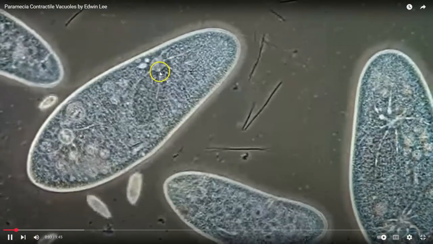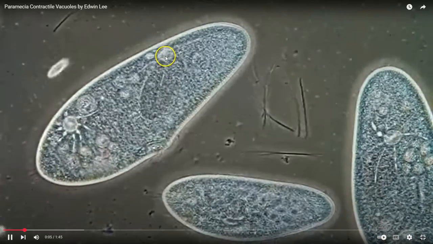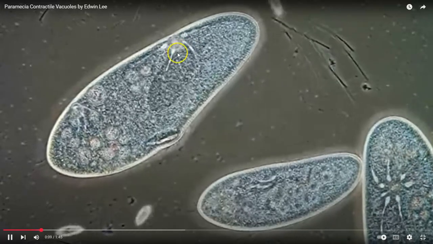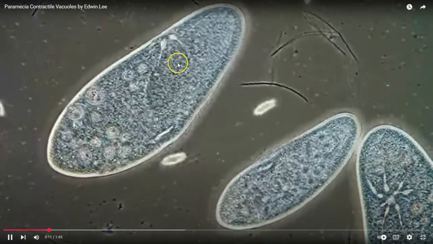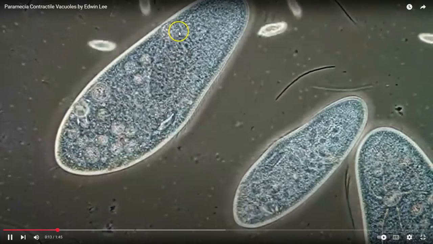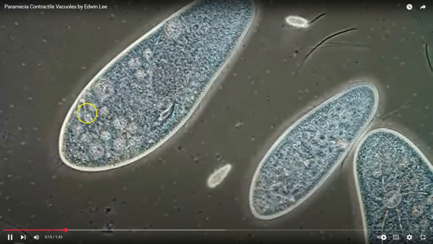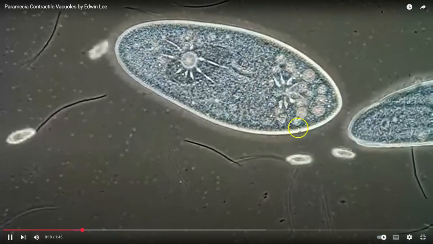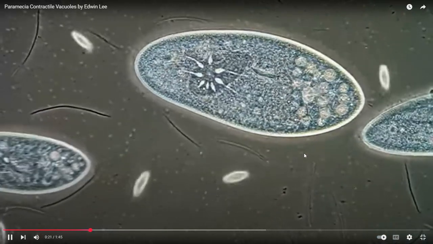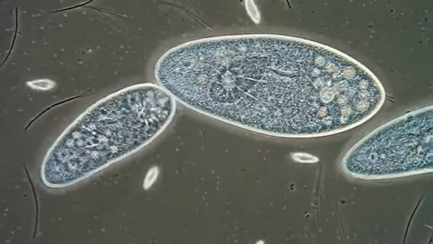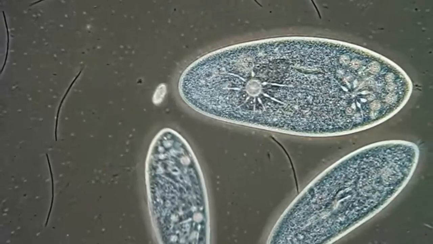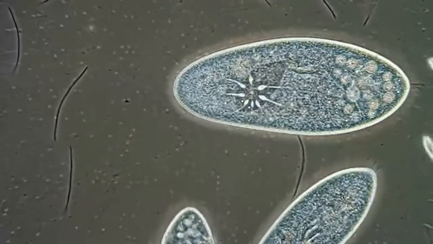So here we can see it filling with water and expressing it. Here it is. And once it squeezes, it empties that water out. So again, it accumulates all of that excess water and then pushes it out. That is a contractile vacuole. You could think of it almost like a water balloon filling with water and then being squeezed out of the cell. So that's our example of a contractile vacuole on a paramecium cell.